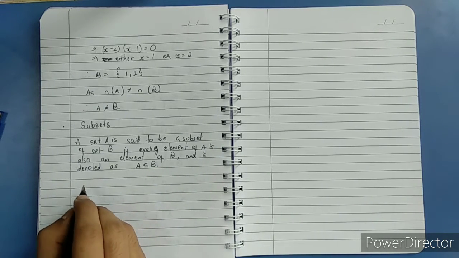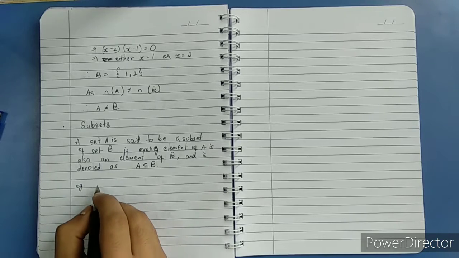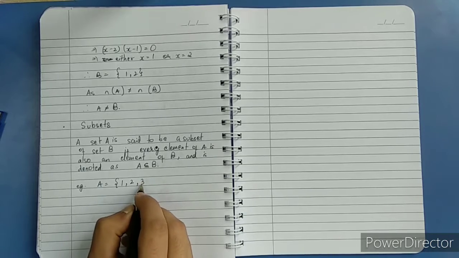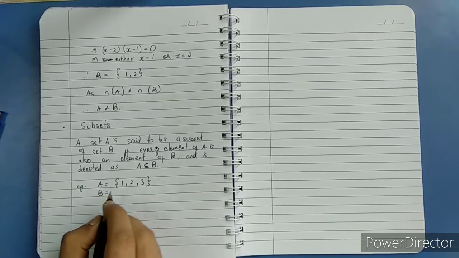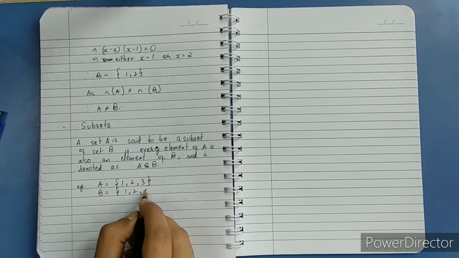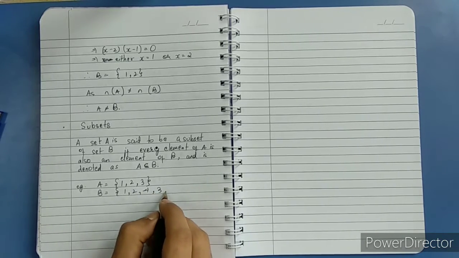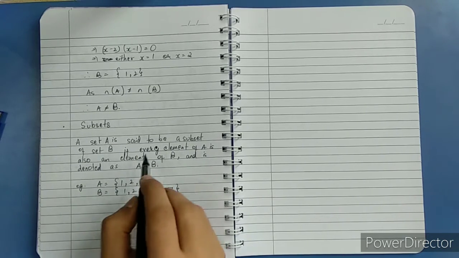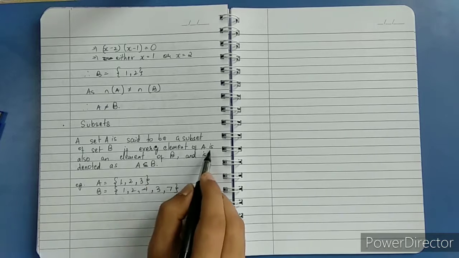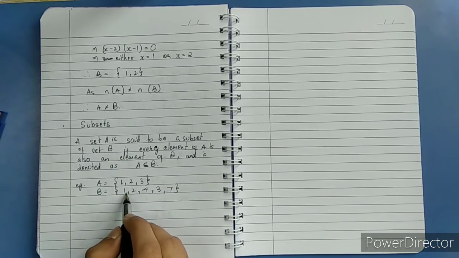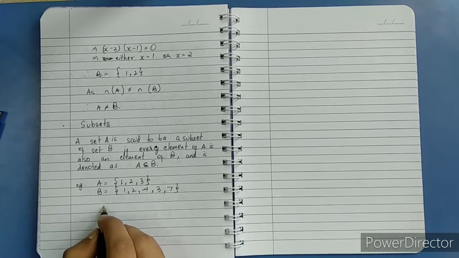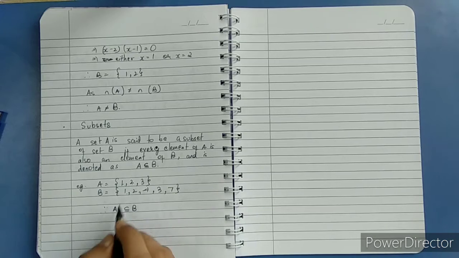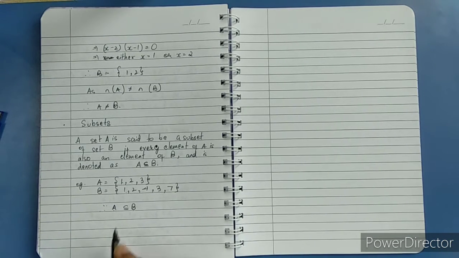Let's take an example. We have a set A as 1, 2, 3, a very basic example, and a set B as 1, 2, 4, 3, 7. A set A is said to be a subset of B if every element of A, 1, 2 and 3, is also an element of B. So B also contains 1, 2 and 3. Therefore, A is a subset of B. All the elements of A are contained in the set B.